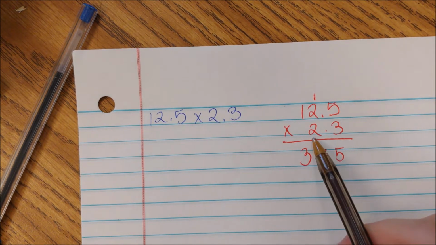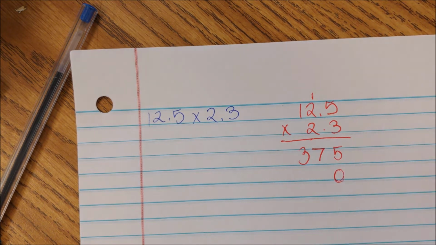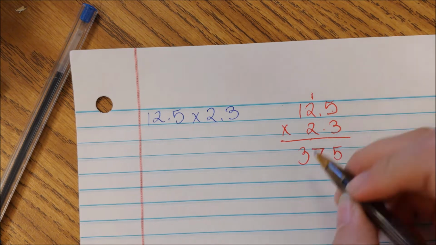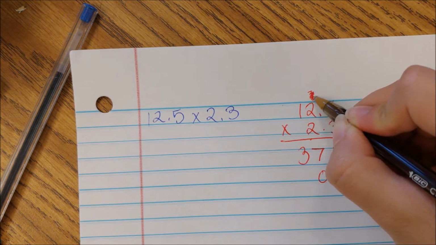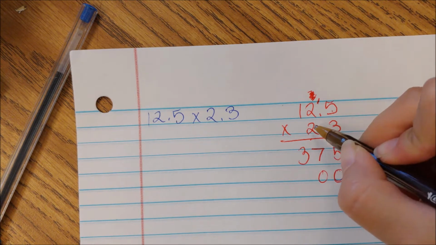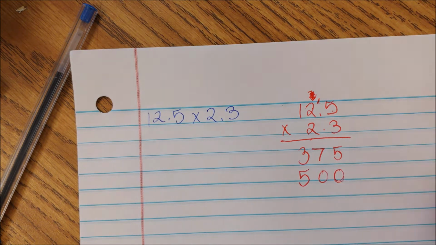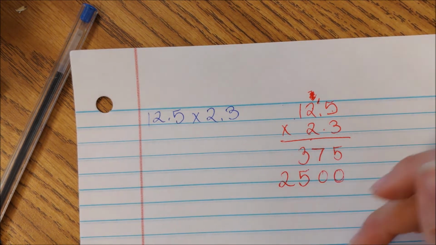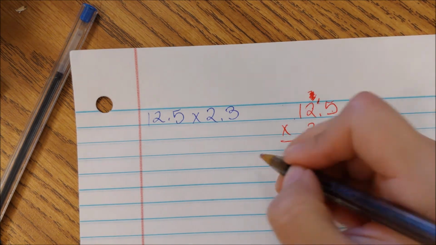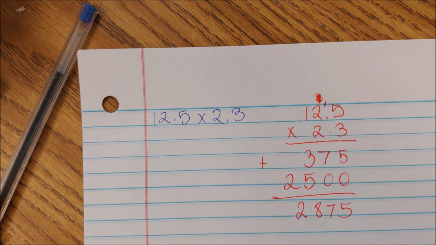I go to my next place value on the left, and so I have to put a 0 as a placeholder. Then I do 2 times 5, which is 10, and bring up the 1 here. I used that 1 before, so I'm not adding it again. But I do 2 times 2, which is 4, plus that 1, which equals a 5. Then I do 2 times 1, which is 2. Now that I have these two numbers here, I add them together, straight down. And that gives me 2,875.